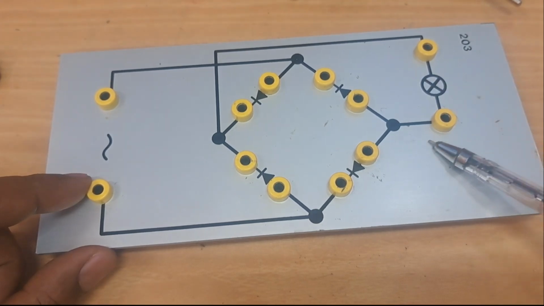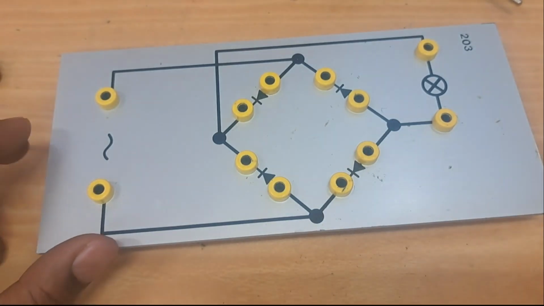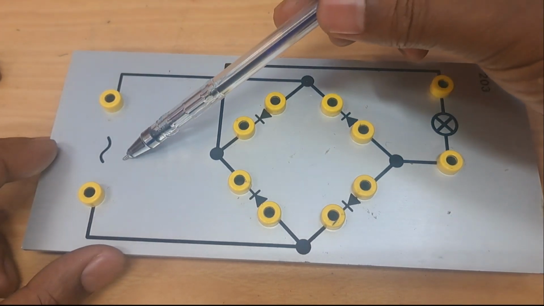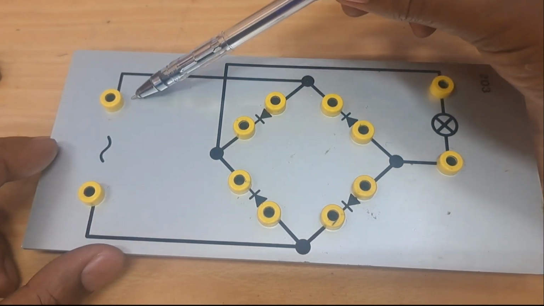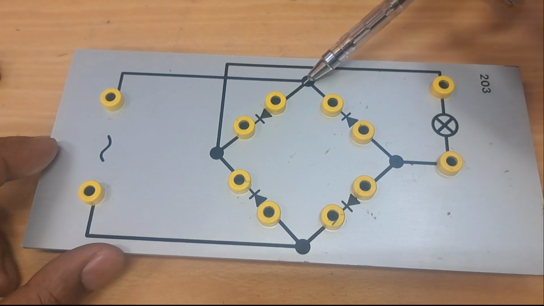Electricity will flow in this direction, then return, goes this way, and return back to the source. Now the AC source, after some time, it will change direction again. Now let's say current is sent in this direction from the AC supply. What will happen? It will come this way, come this direction.